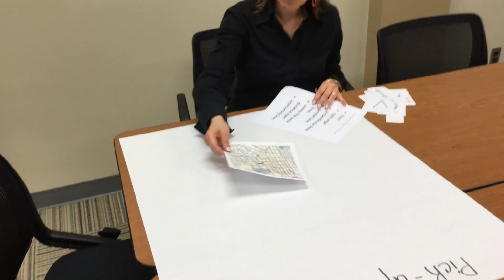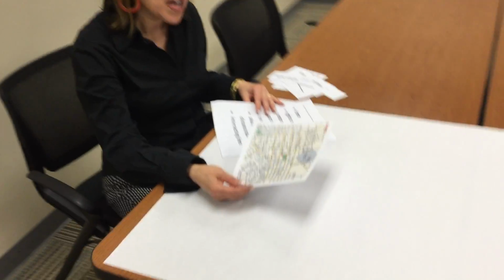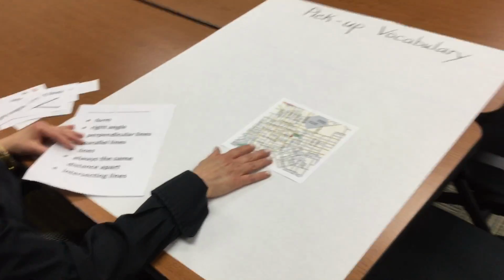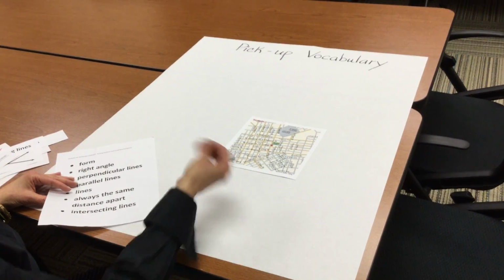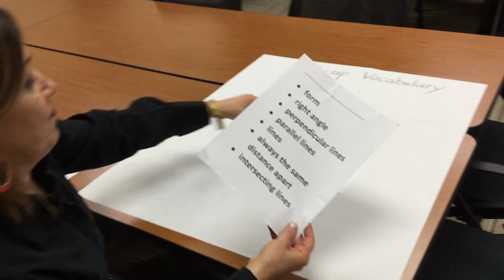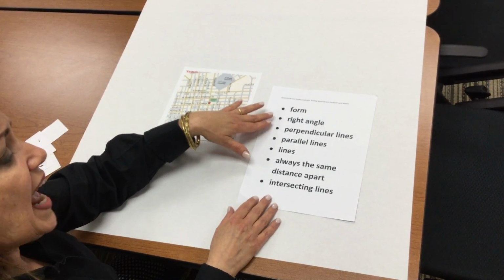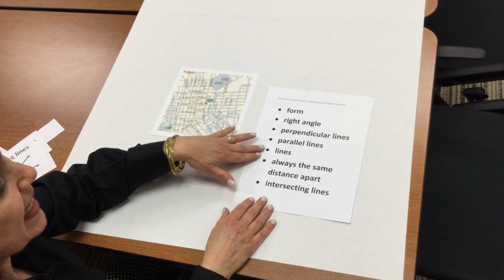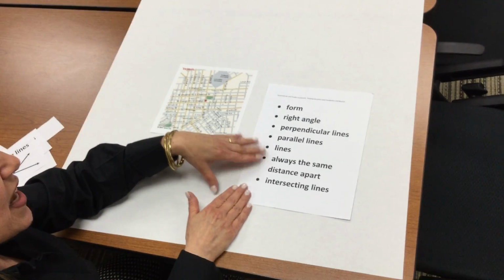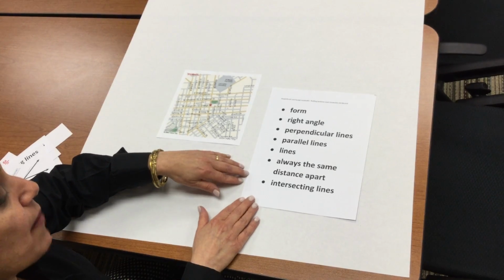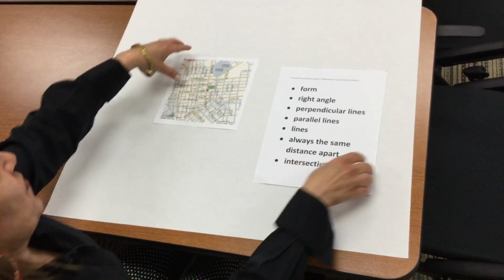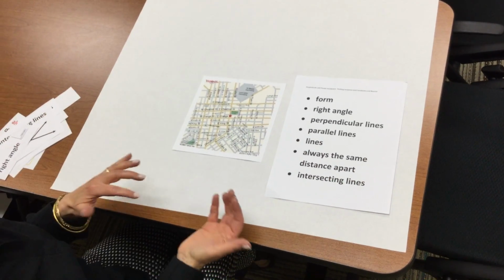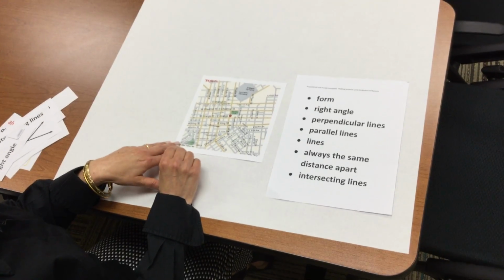So in this case, the example that I'm going to share with you is from a math lesson. Here's a map of Lancaster City, and students were tasked with taking any two streets and sharing the relationship between those two streets. Here was the list of some academic vocabulary from that lesson: form, right angle, perpendicular lines, parallel lines, and lines. And then I added some phrases that are descriptors of some of that academic vocabulary, such as always the same distance apart, intersecting lines. Then students would have to take turns, again, describing the relationship between two streets.